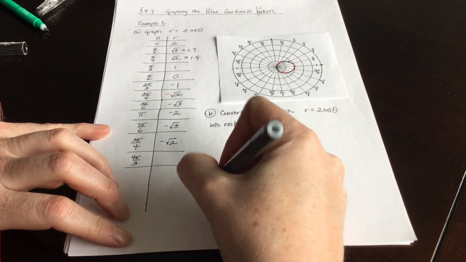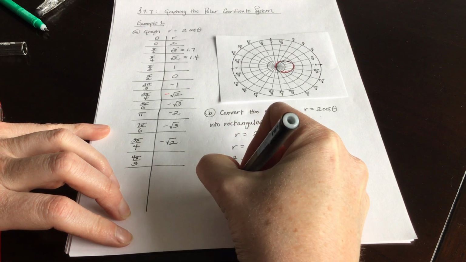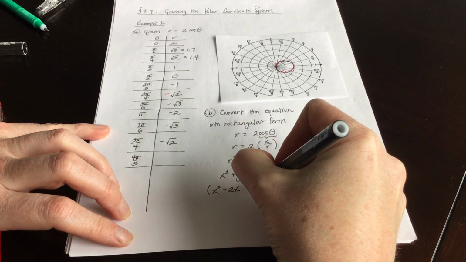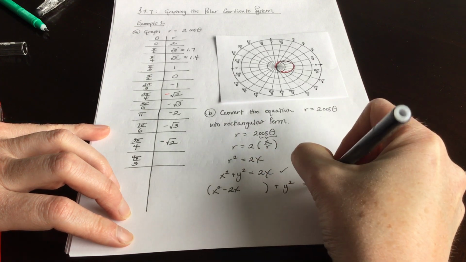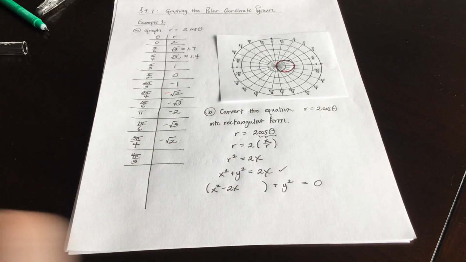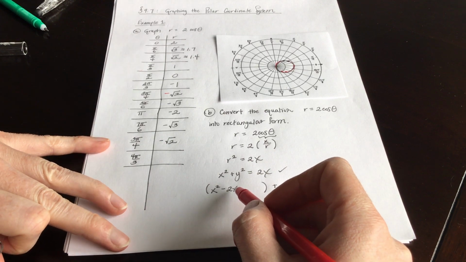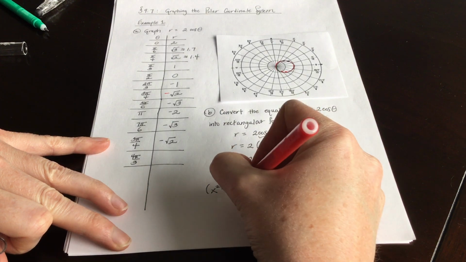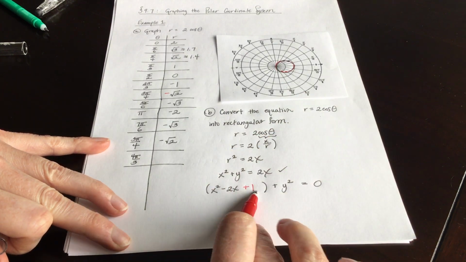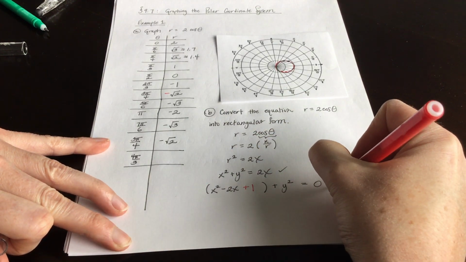So let's subtract the 2x over. I'm going to go ahead and show some grouping here, and then you'd have y squared by itself and then equals 0. Let's complete the square in the group for the x terms here. Divide your linear coefficient by 2 and square the result. You'll end up with 1. I actually did just add 1, so I'm going to add 1 to the other side.